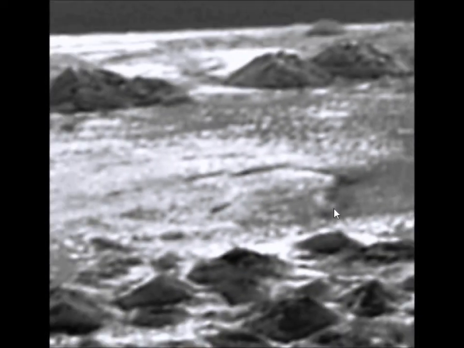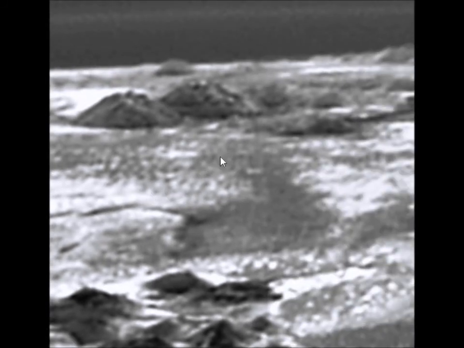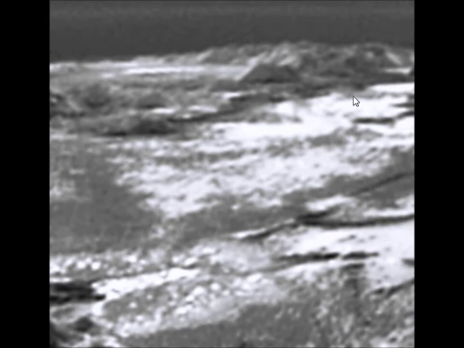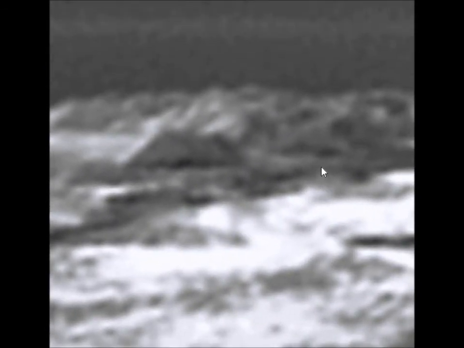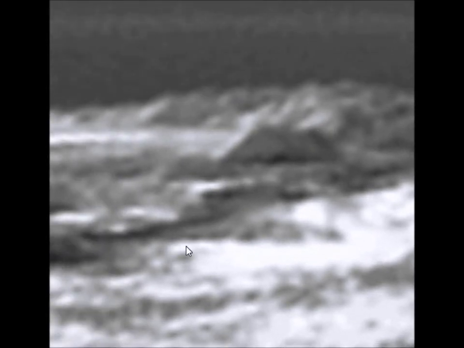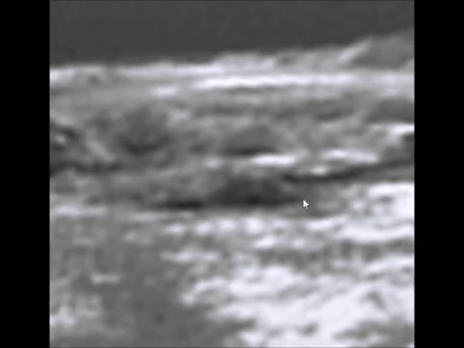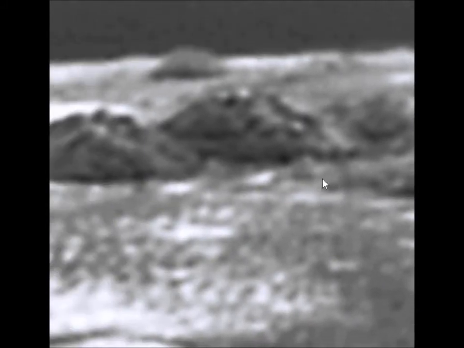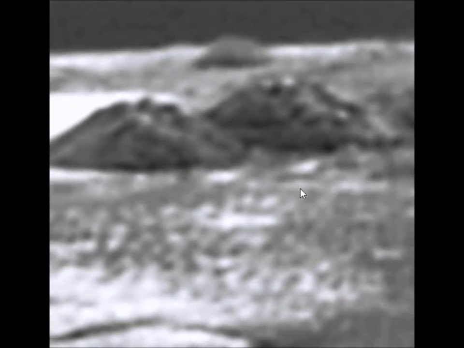And so let's go back here. Look at some of the strangeness. Now, I'm going to point it over to here. Now, those look like mountains. That's what mountains are supposed to look like. But I'm wondering about this.